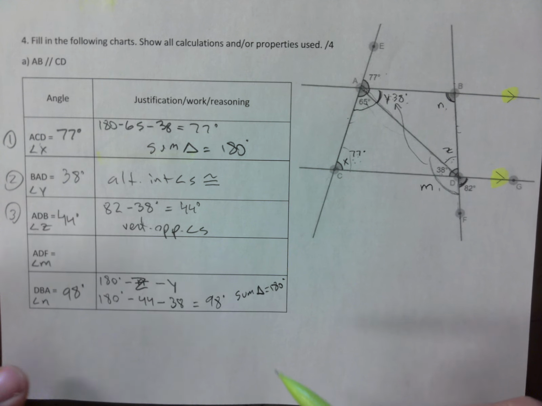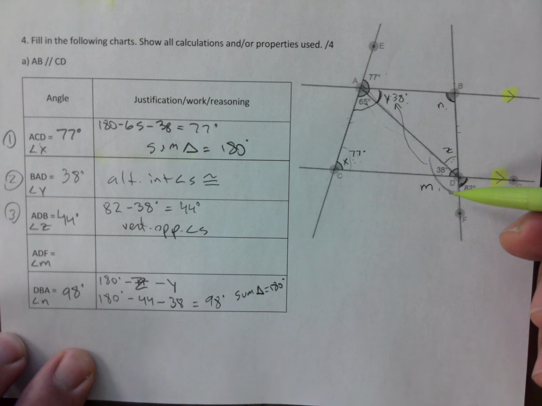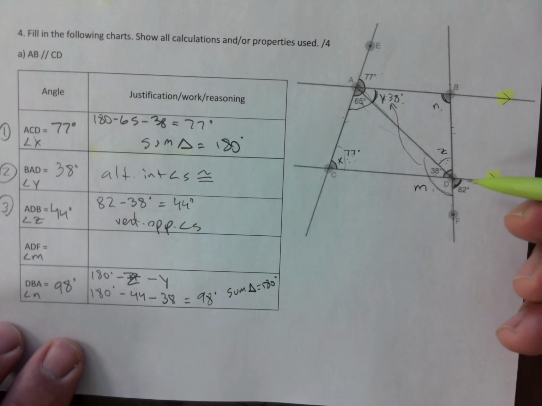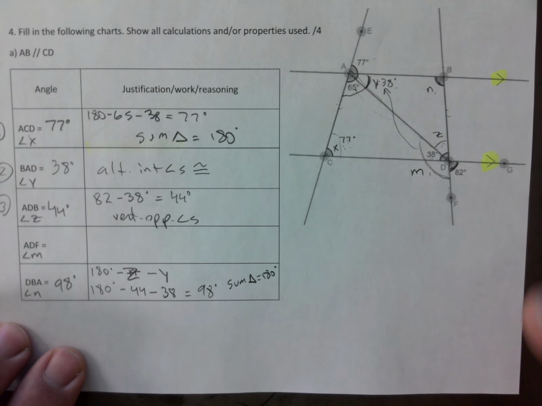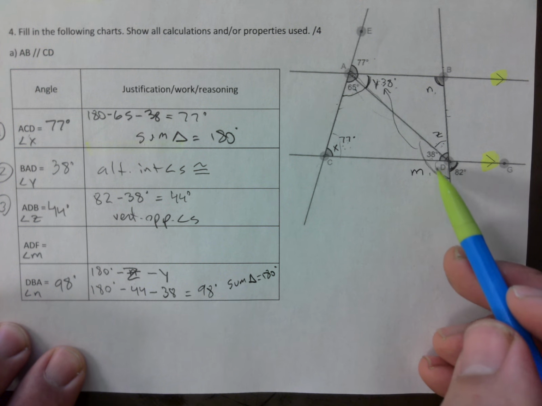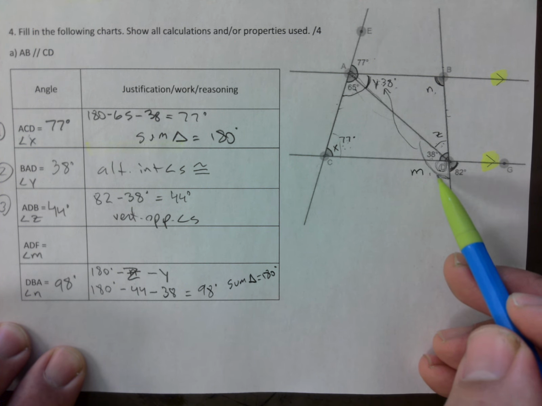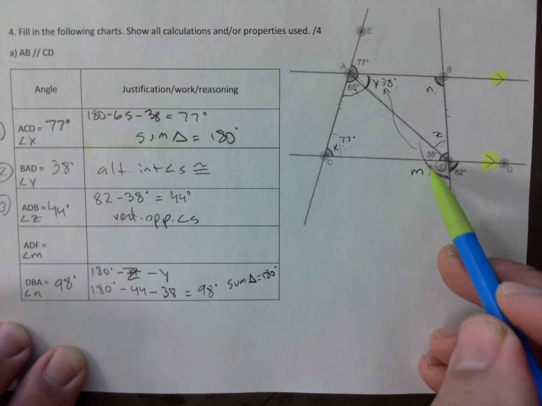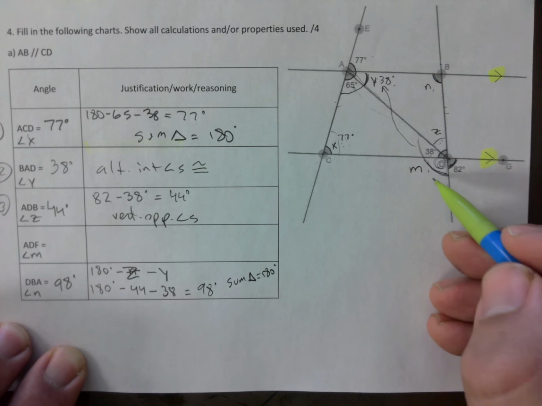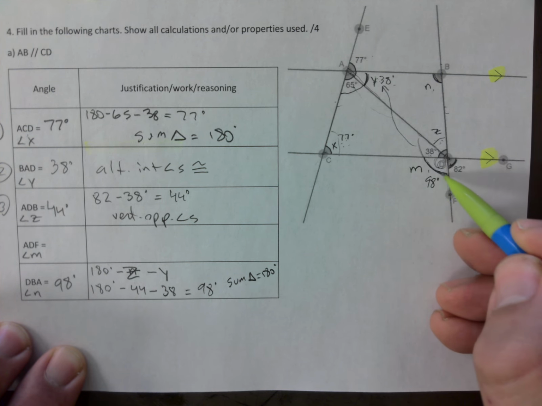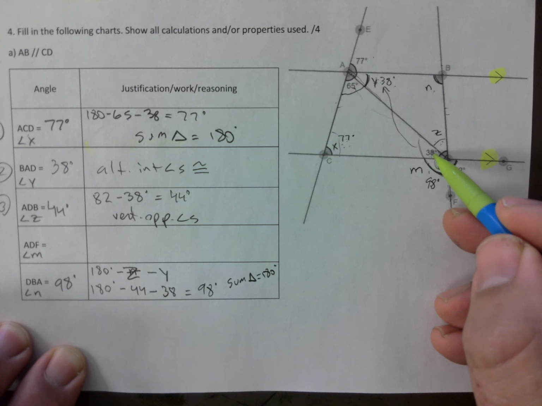Let's see. And then M, yeah, so got to be careful here. I'm going to find this angle here. We know that this part here is 98. Just this. But you want 98 and 38 combined.